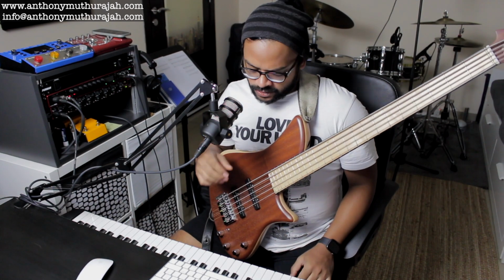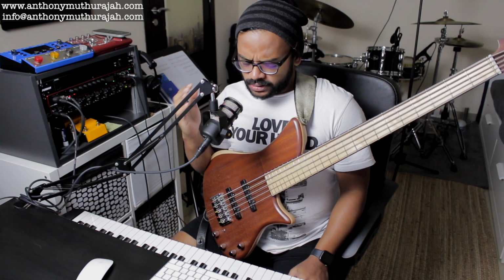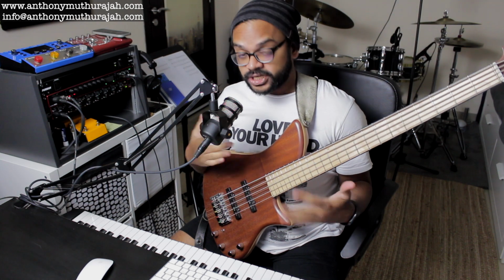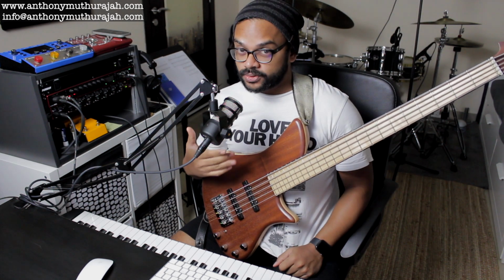In today's lesson, we're going to be discussing triads yet again, but with a little bit of a system involved. A lot of times we chase after chord tones as bass players because that's one of the things we are taught in order to be able to highlight chord changes.